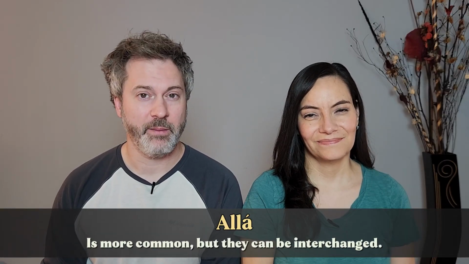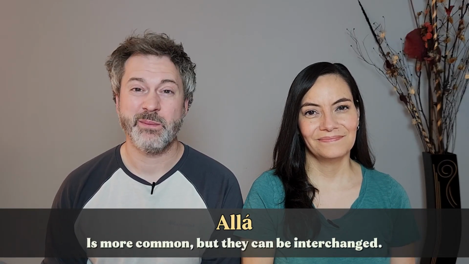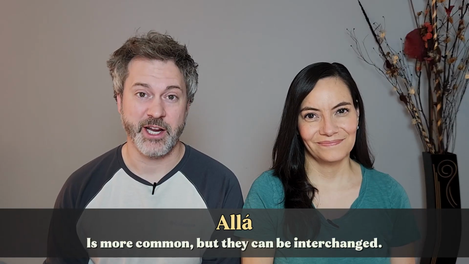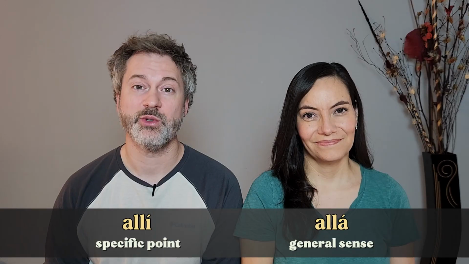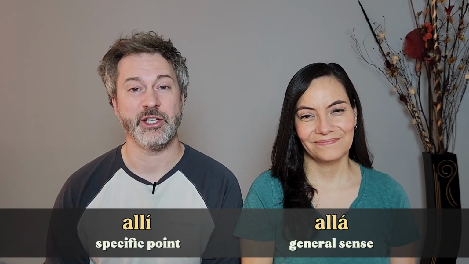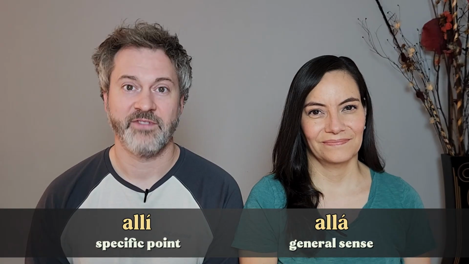So, while we would say that allá is a little bit more common in Latin America, you'll hear people use both, and it's okay to interchange them. But technically, if referring to a specific point, use allí, and if you're talking more in a general sense, use allá. Finally, let's see some examples using these words together.